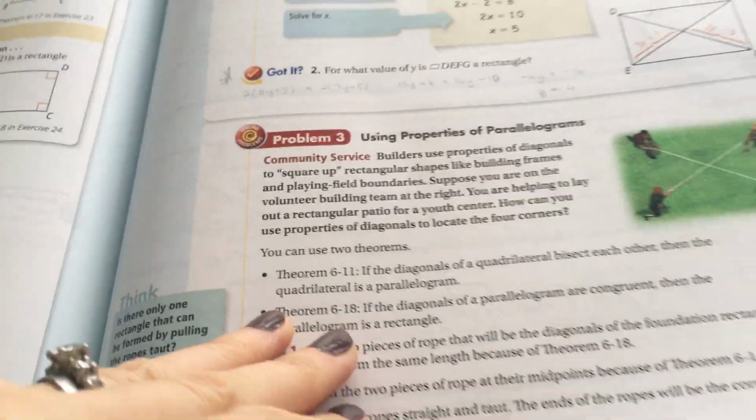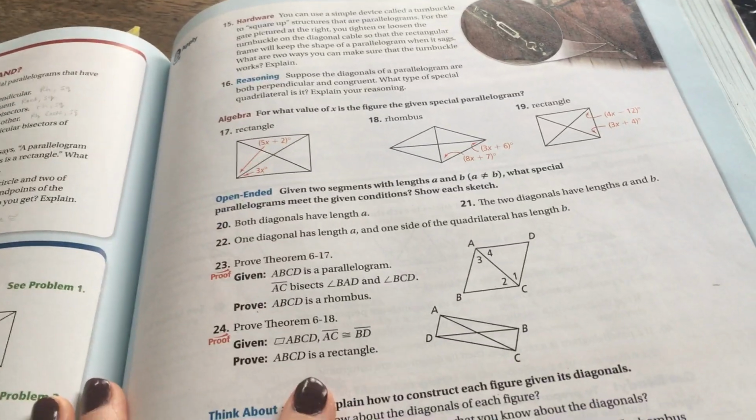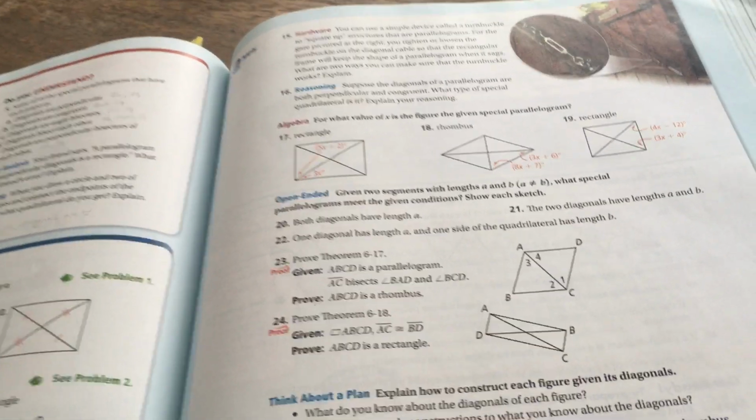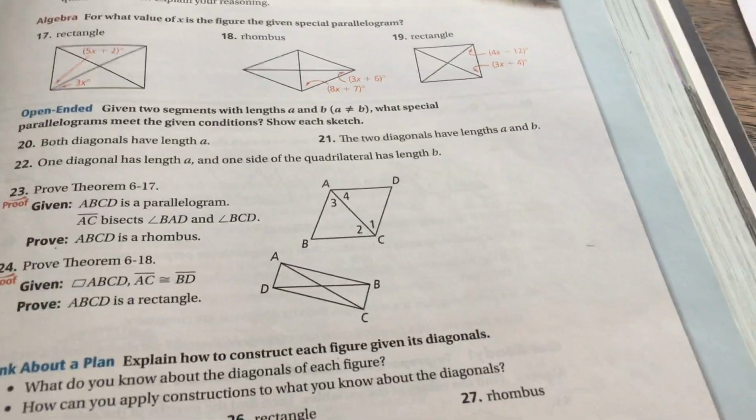Okay, y'all can read problem number 3. And then that is all for 6.5. Do the Math Excel assignment in there. And I will send you another video for 6.6. Let me know if you have any questions on 6.5.